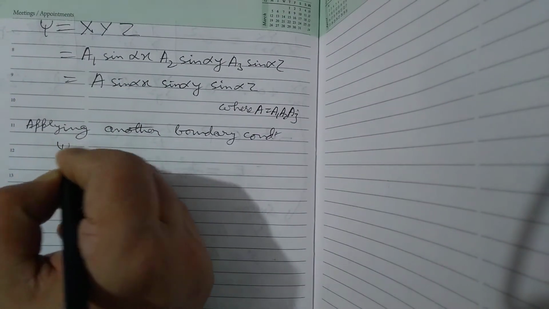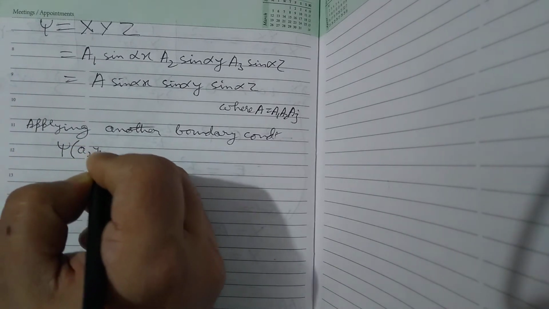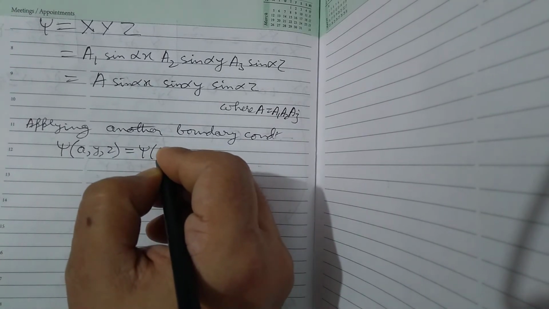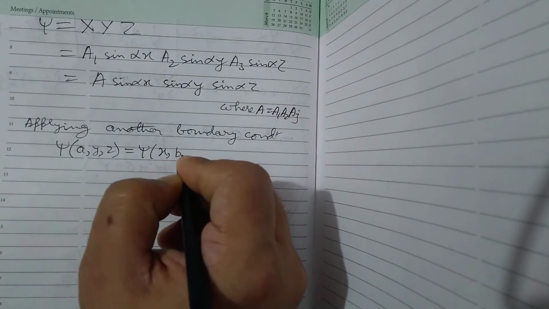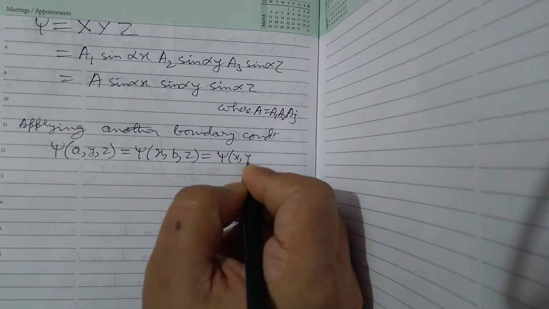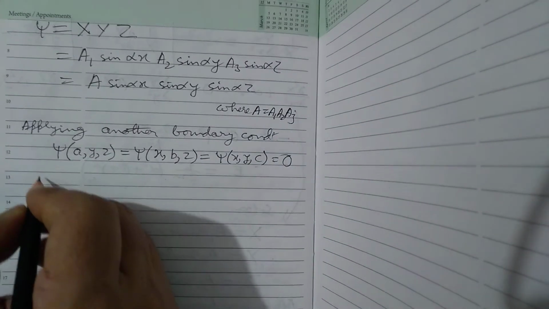So the condition is psi of a y z is equal to psi of x b z is equal to psi of x y c, which is equal to 0.